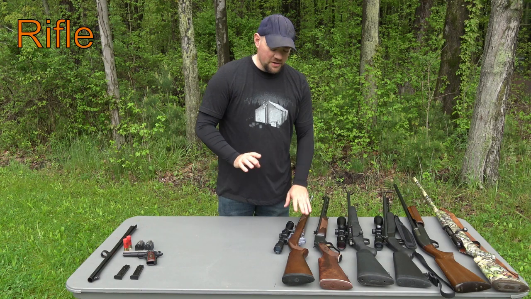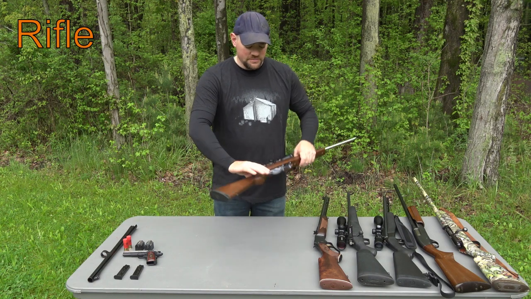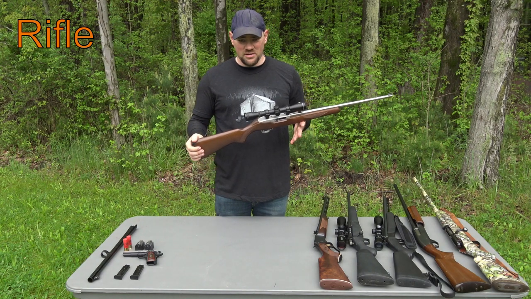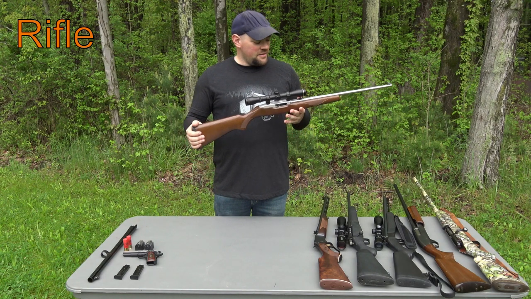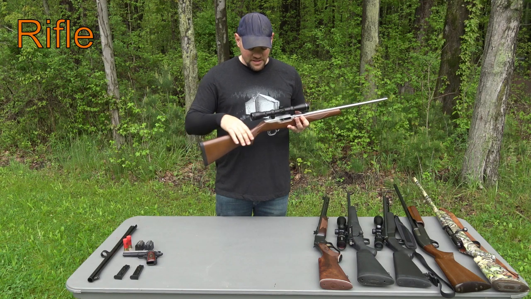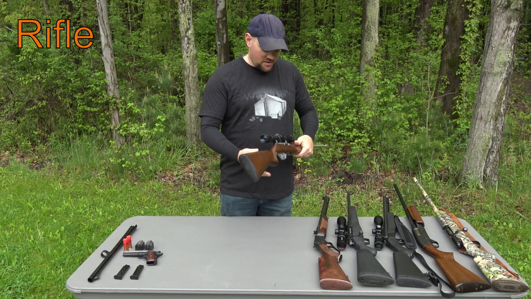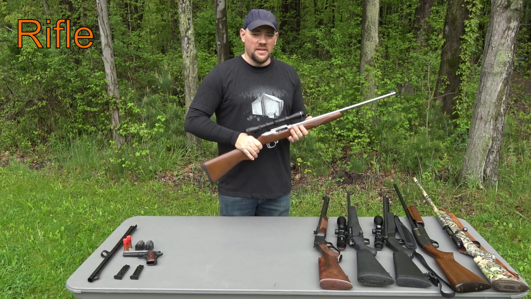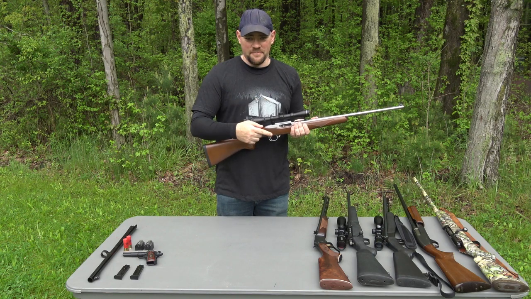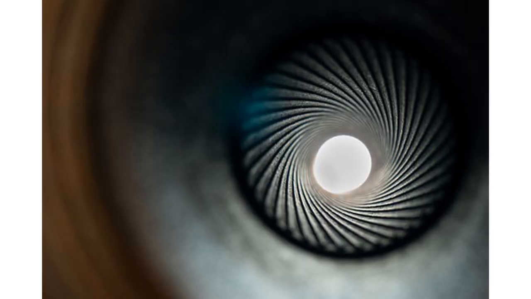First up would be a rifle. So a rifle is meant to shoot a single projectile that we call a bullet. And the reason that these are called rifles is that on the inside of the barrel, there's actually grooves, and what that does is it spins the bullet. Now those grooves are called rifling. That's why we get the name rifle, because they are guns that have rifling.